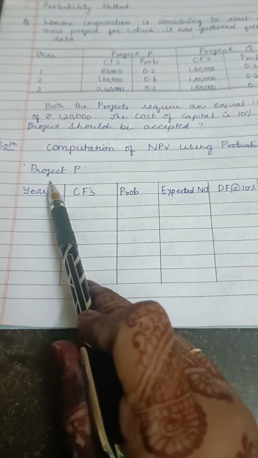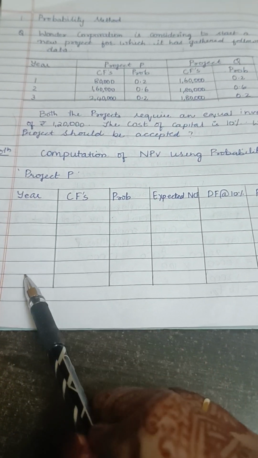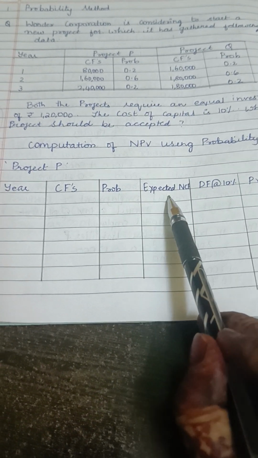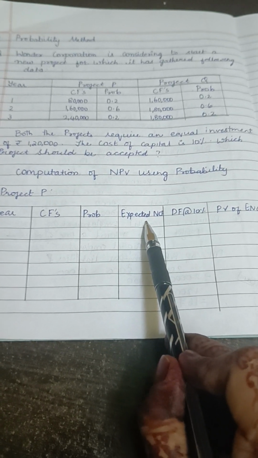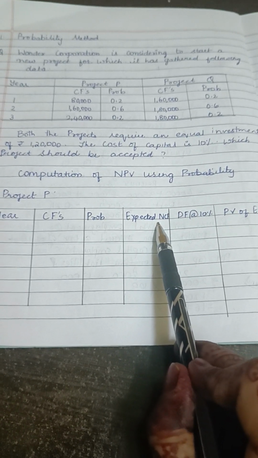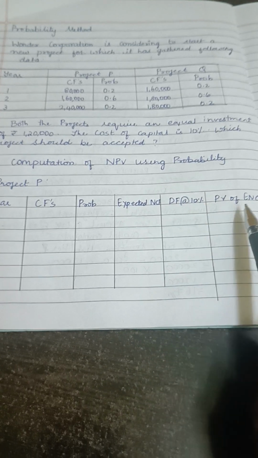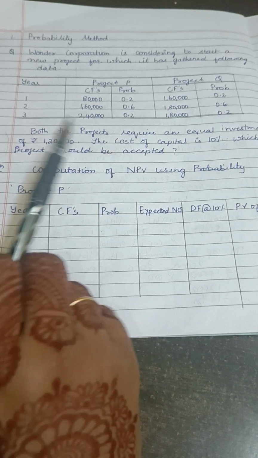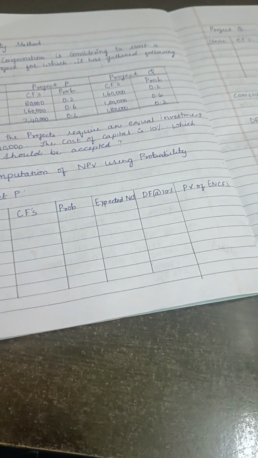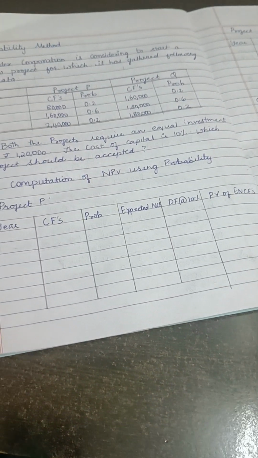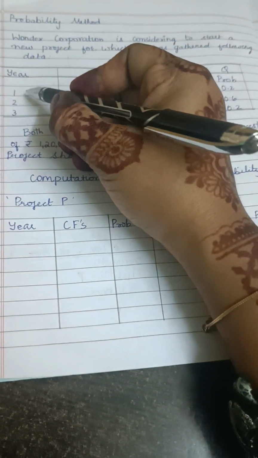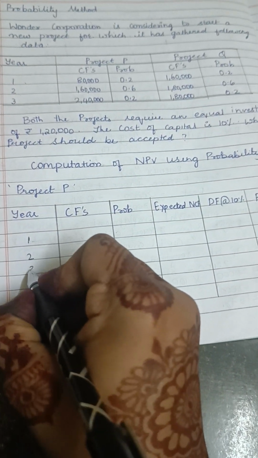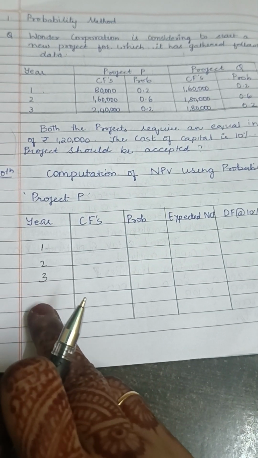When we start with project P, first take the year column, cash flow and probability separately. Then we are going to calculate the expected net cash flow, the discount factor at 10%, and the PV of expected net cash flows. To begin with, we have the year column. We know the question gives 3 years: 1, 2, 3.